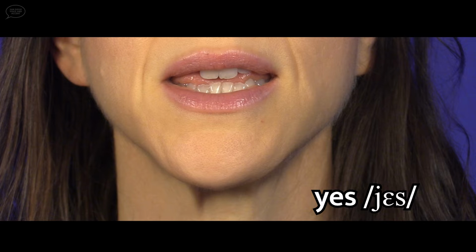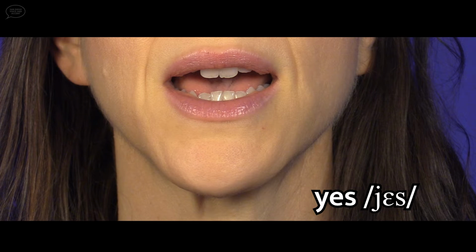Now the word yes. Again, notice the tongue move up and arch towards the palate. The tip is down. The sides of the tongue push against the inside of the upper molars, and the base of the tongue tenses. Then the sound is released into the e as in red vowel.